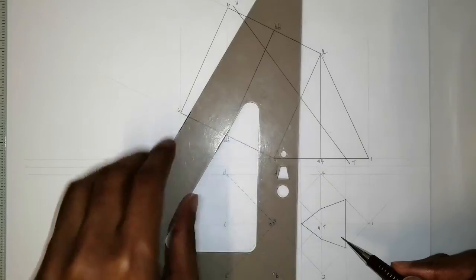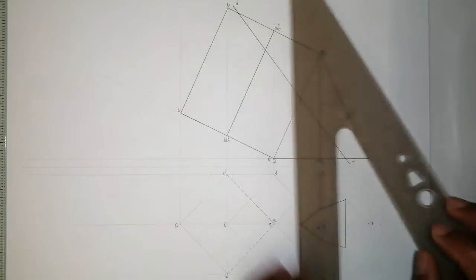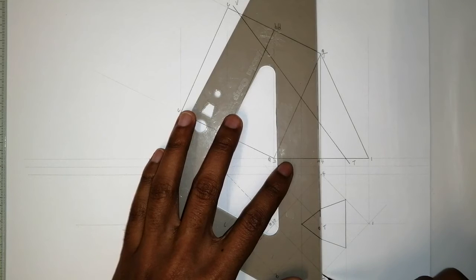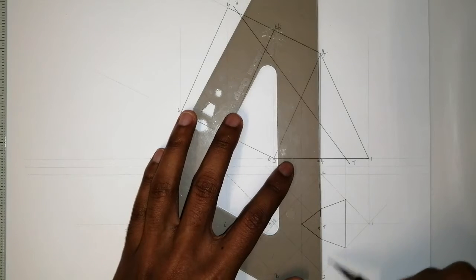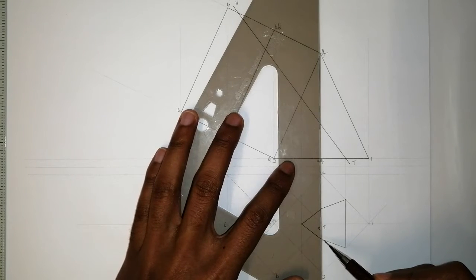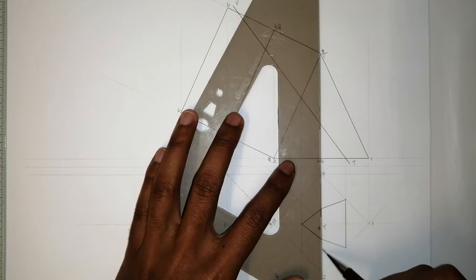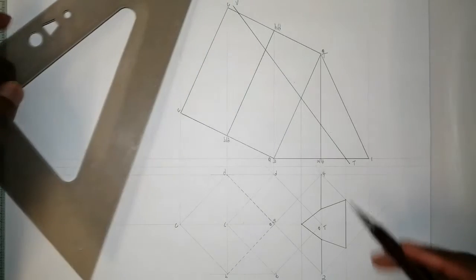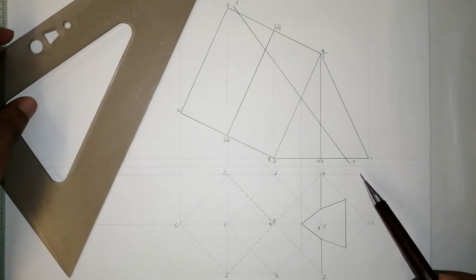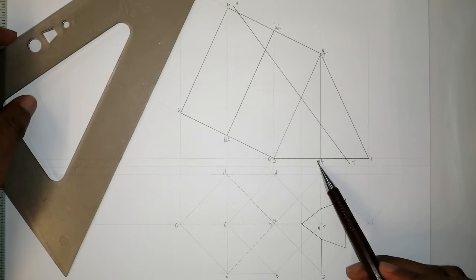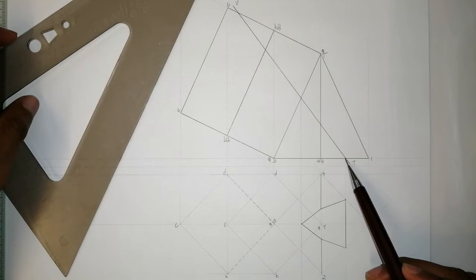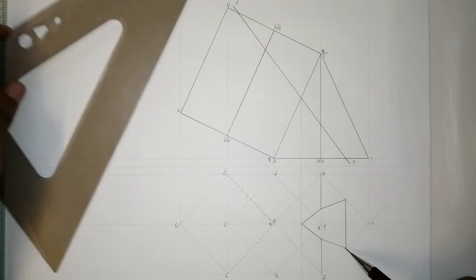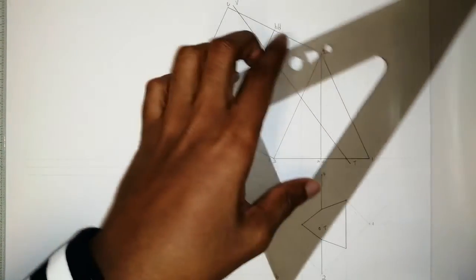That's what is left, and also right there. Another line is from almost in between 2 and 1, so that's 2 and 1. We have a line from there to 2.